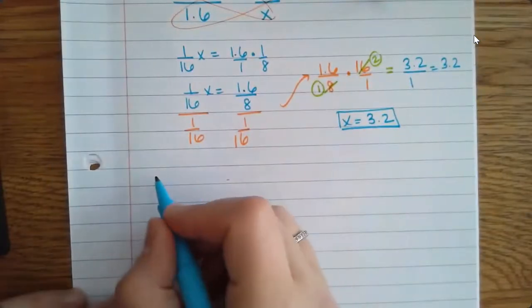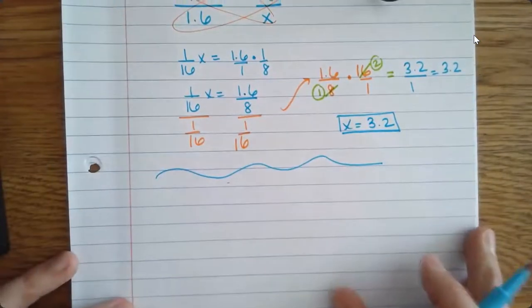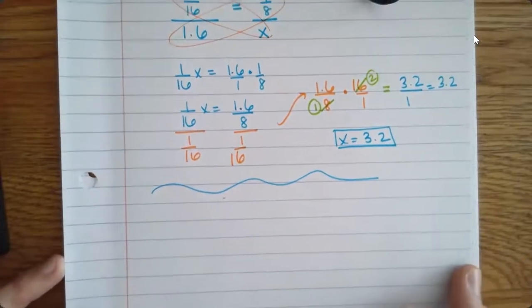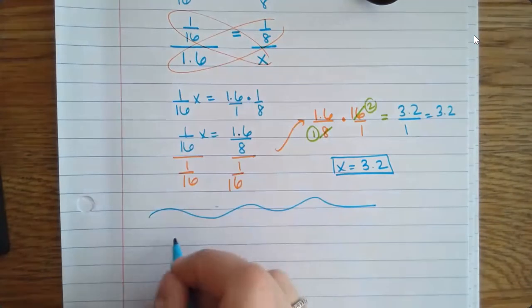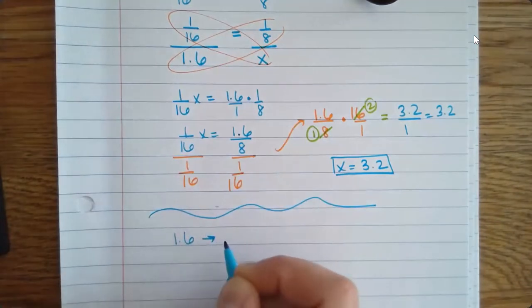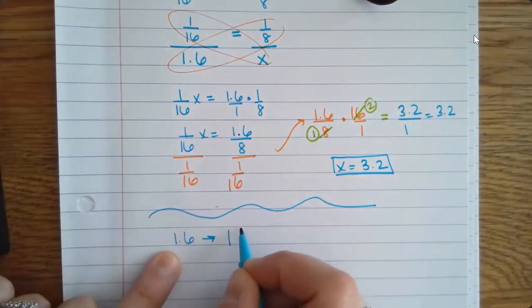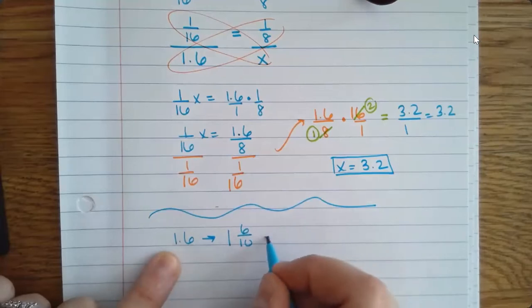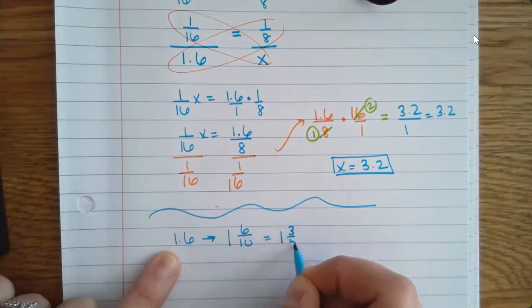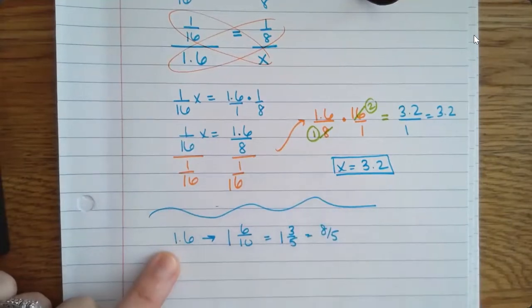Another way you can do it, if you don't like having the mixed fractions and decimals, notice that most of my work is in fractions. So I could change that 1.6 to a mixed number instead. That's 1 and 6/10, or 1 and 3/5. So instead, I could use 8/5 in my problem.